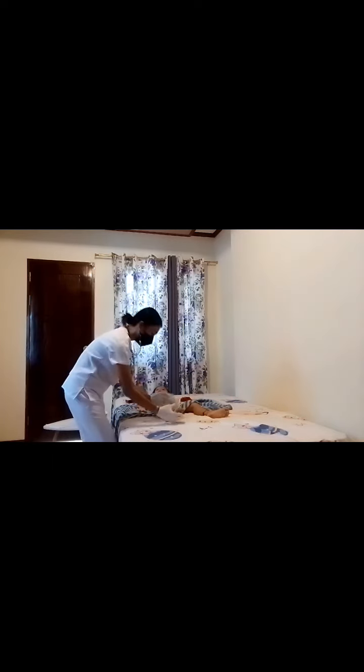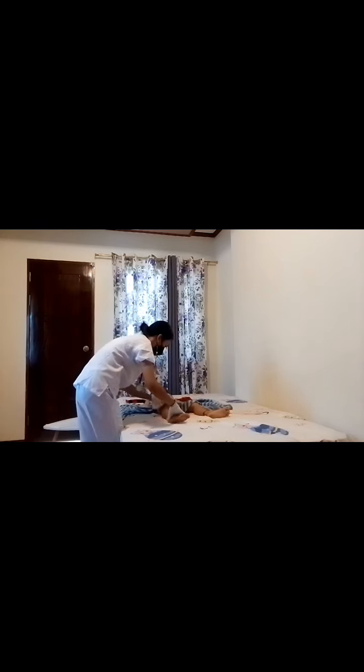Expose one leg at a time and wash the leg far from you with long firm strokes, rinse and pat dry. Repeat procedures on the leg near you.